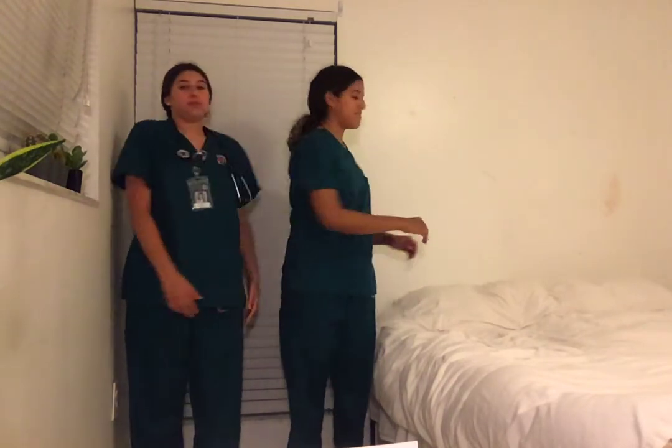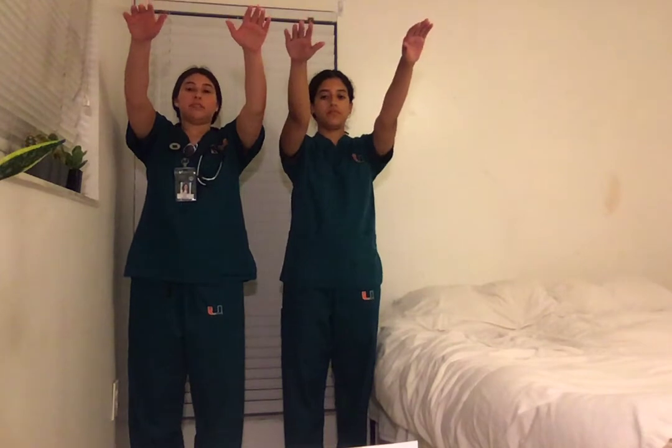And as side bend to the left, and side bend to the right, rotate to the left, and rotate to the right. Next, we're going to move on to the shoulders. So for the shoulders, I'm going to have you bring your arms up and forward. That's flexion. Back is extension.